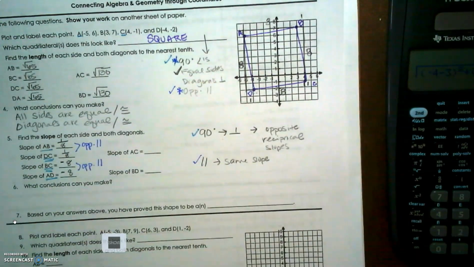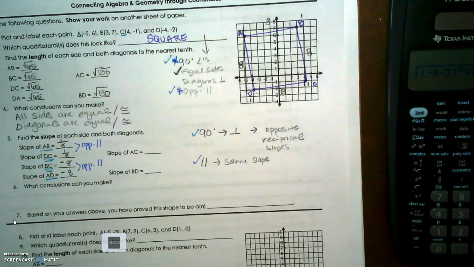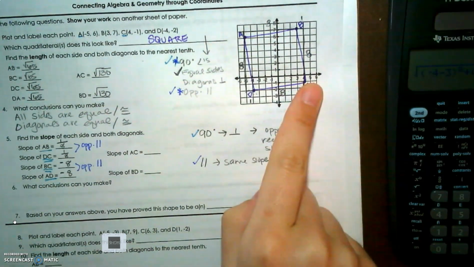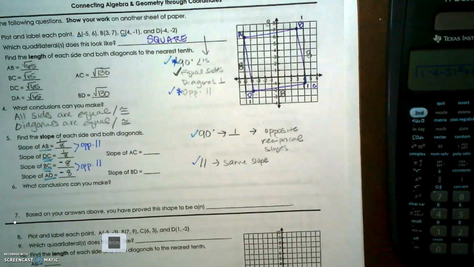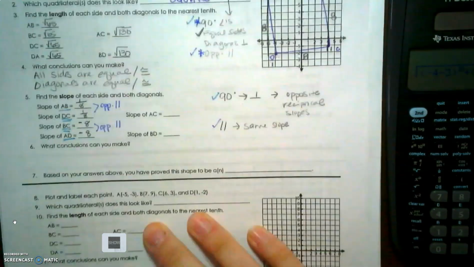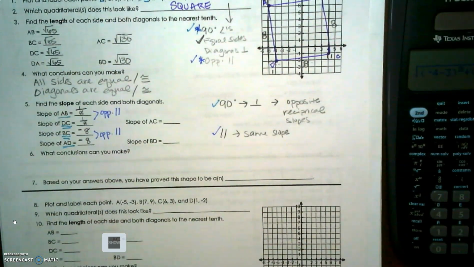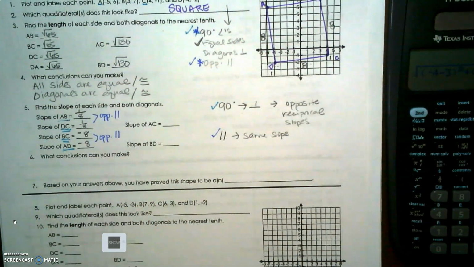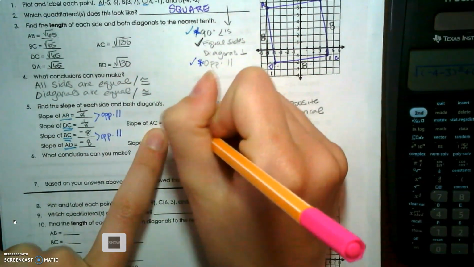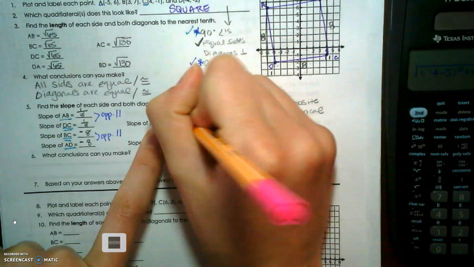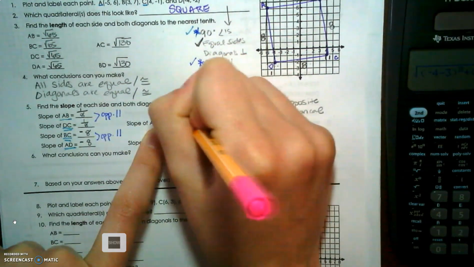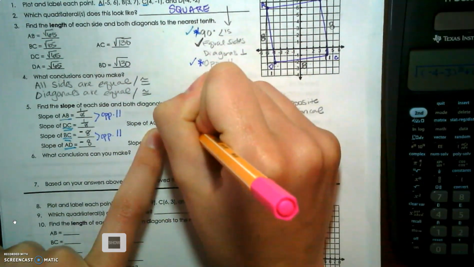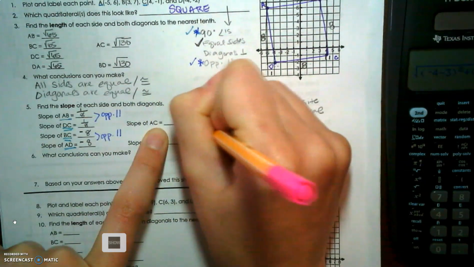The last one is to prove that the diagonals are in fact perpendicular. So to do that, you could connect your lines and count your slopes. I'm going to use the slope formula really quick. So when I use this slope formula, let's see, for AC, we have y2 minus y1 over x2 minus x1.